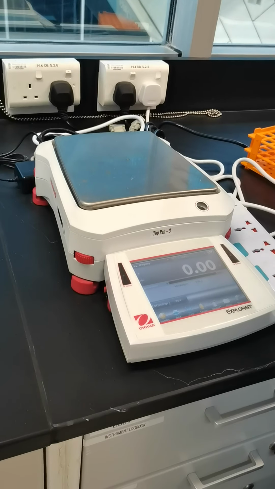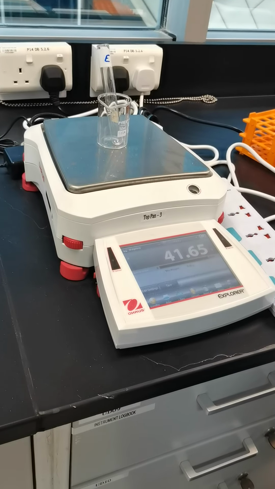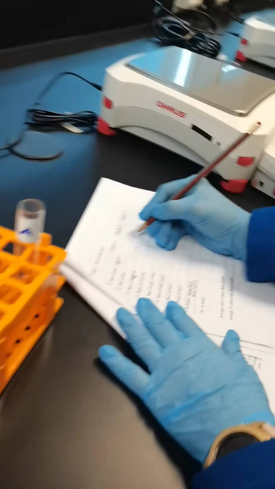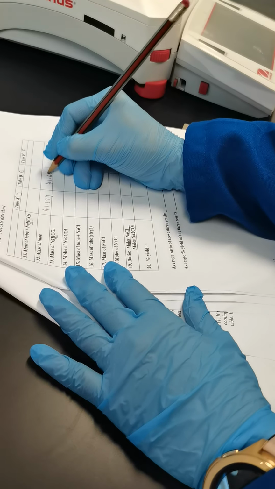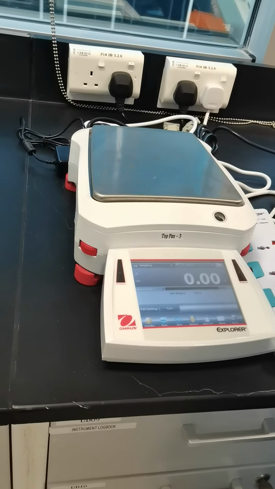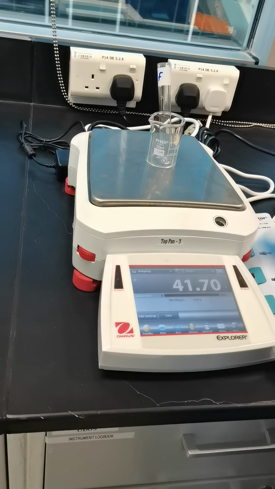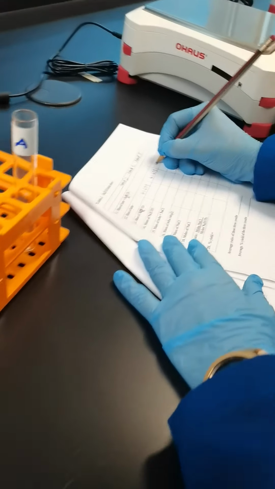Next is the weight of test tube E with the boiling chips. It is 41.65 gram. Next is the weight of test tube F, that is 41.70 gram.